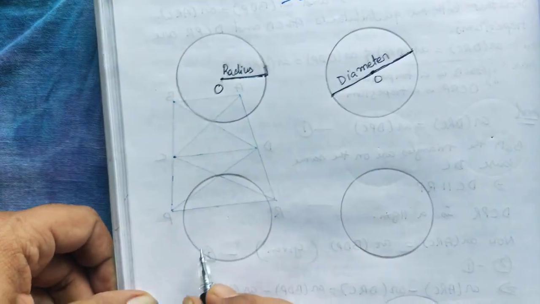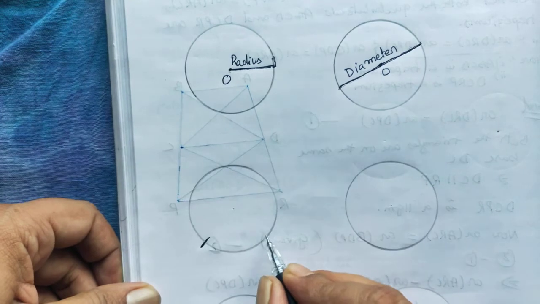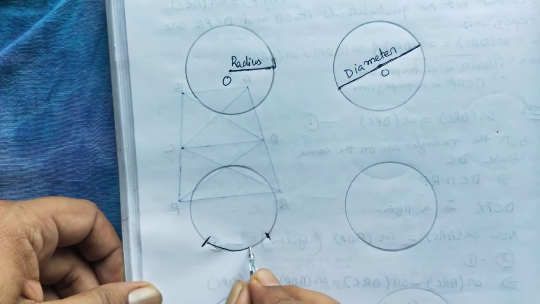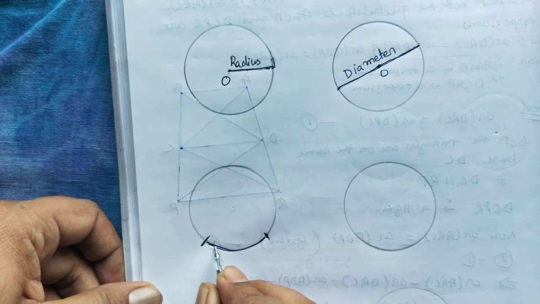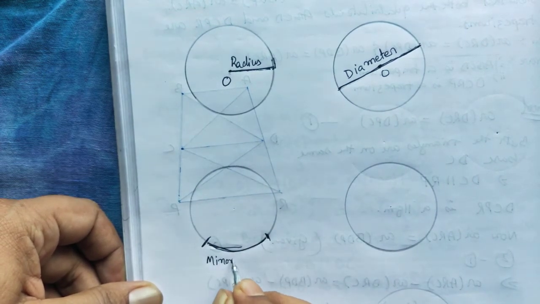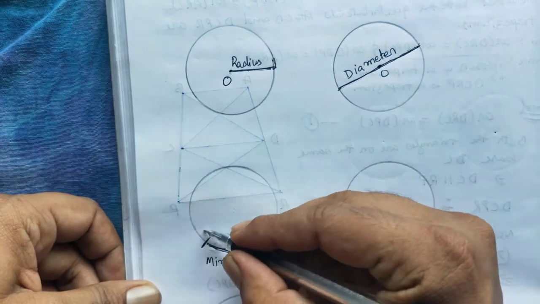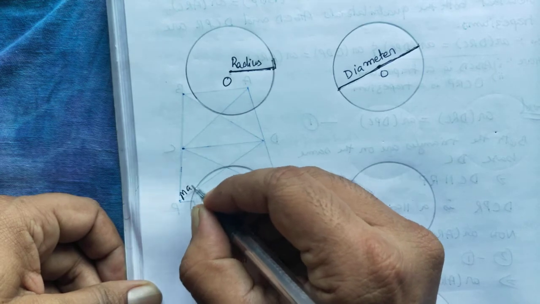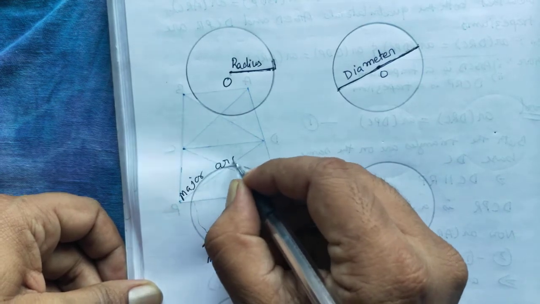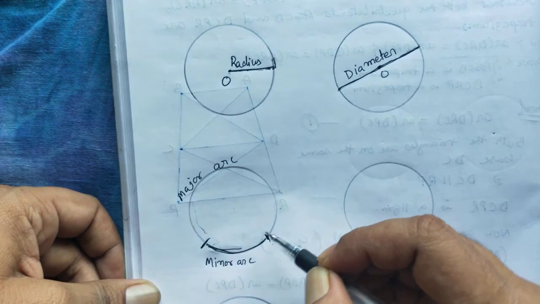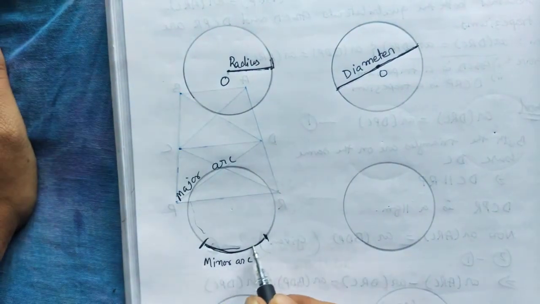Next, arc. Suppose I cut the circle in this part. This is called an arc. This is a small part, so this is called a minor arc. And the remaining part is called a major arc. This remaining curve is called a major arc, and the small part is called a minor arc.